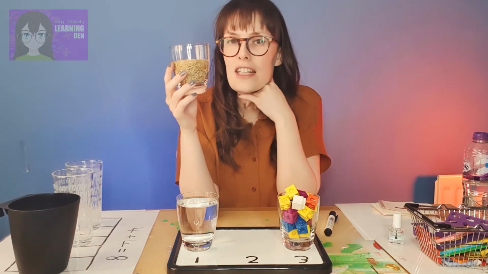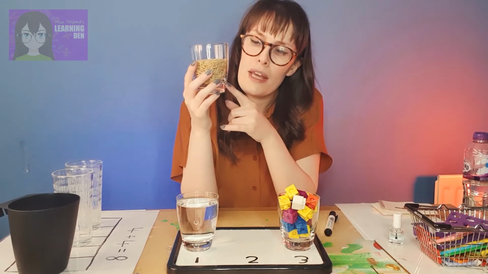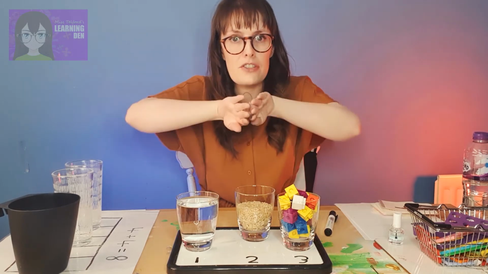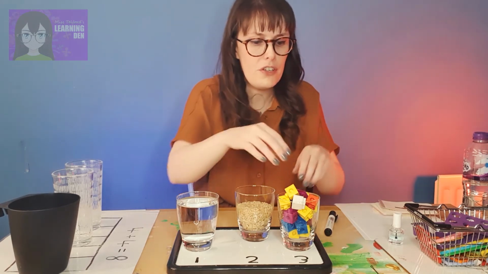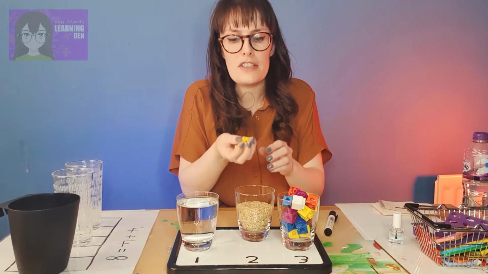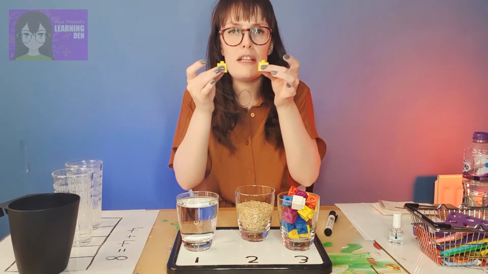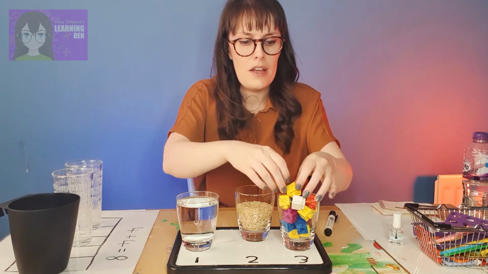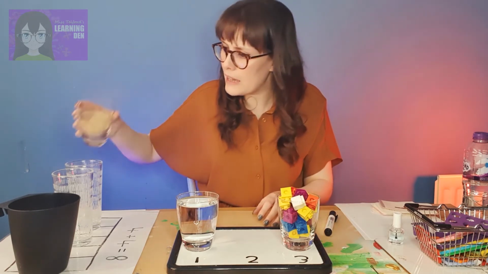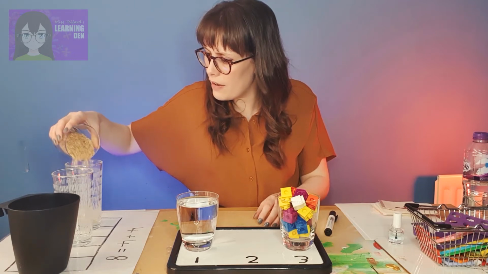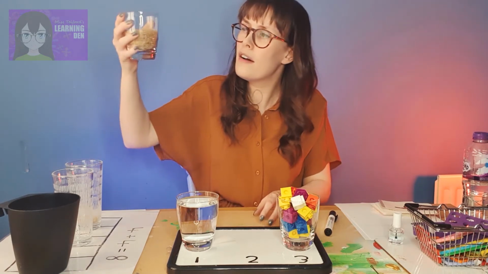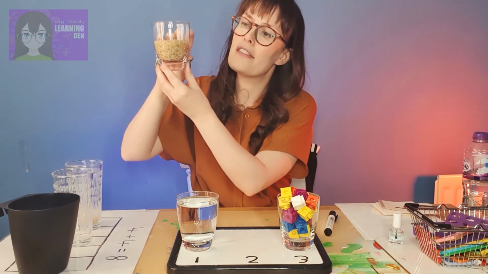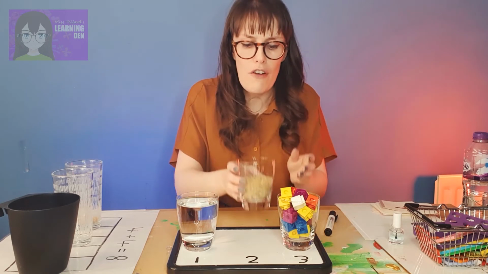The reason I don't say it's half full is because when we have half, you split something up right down the middle into 2 equal parts. So for example, if I were to put these cubes in half, I would split them down the middle, and then they've got 2 equal parts. So if this was half full, there'd be a little bit less, and I'll just take a few out. So that the half at the top is the same as the half that is filled with rice. So that is now half full.